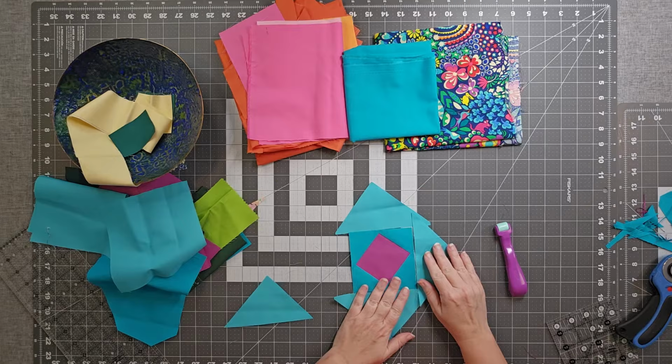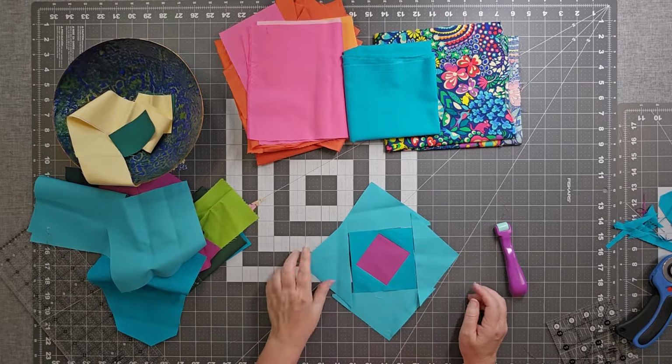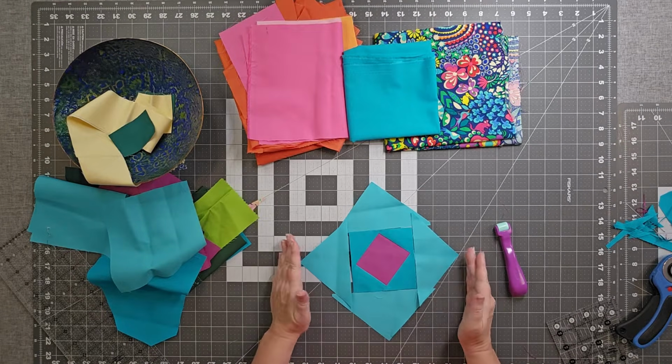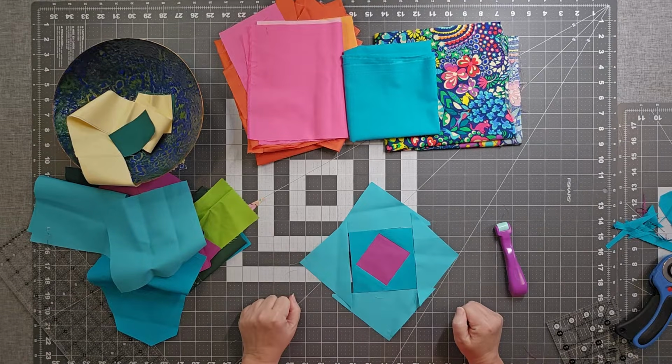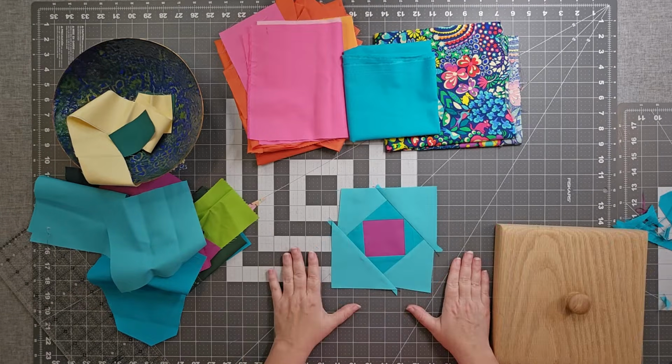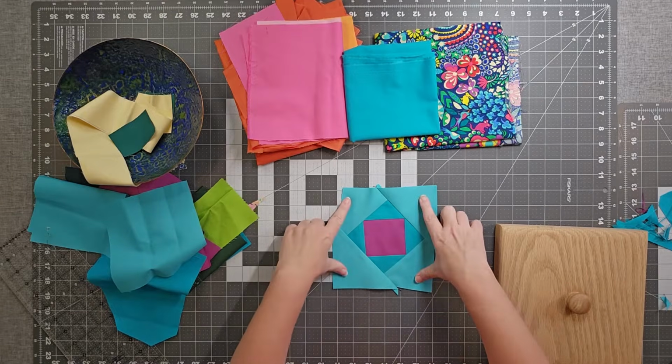We're going to do exactly the same thing that we did last time. So I'm going to go ahead and sew these 2 on, fold them back, put those 2 on, and fold them back just like I did last time. And there we go. Now we've got a square in a square in a square.